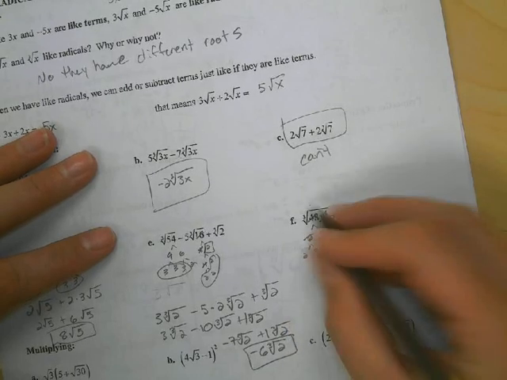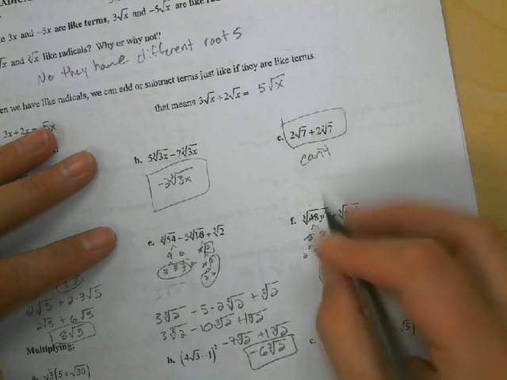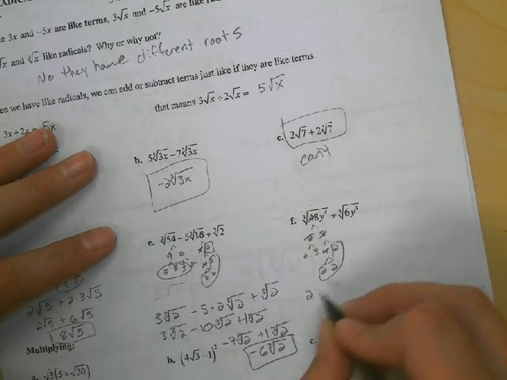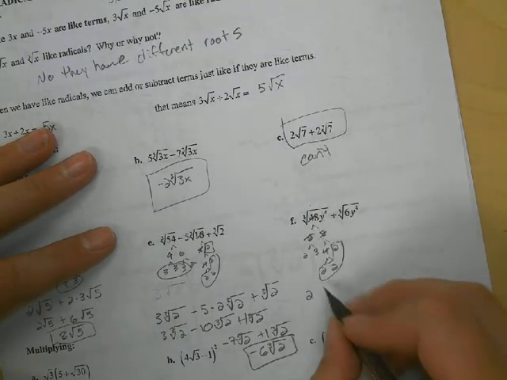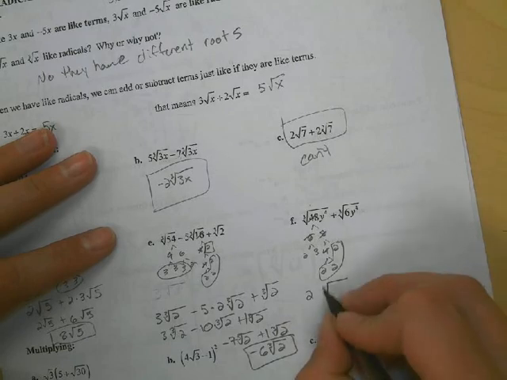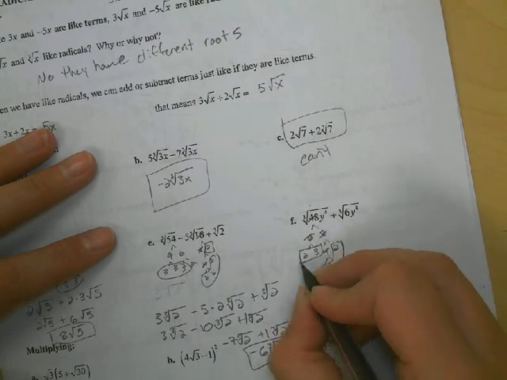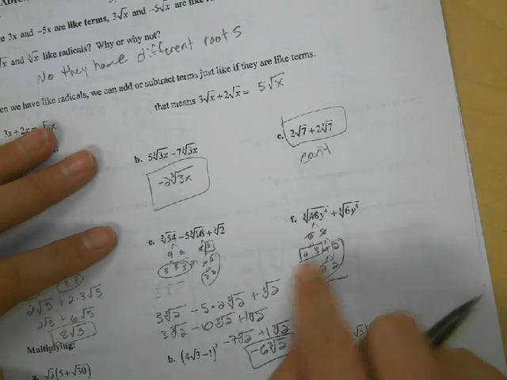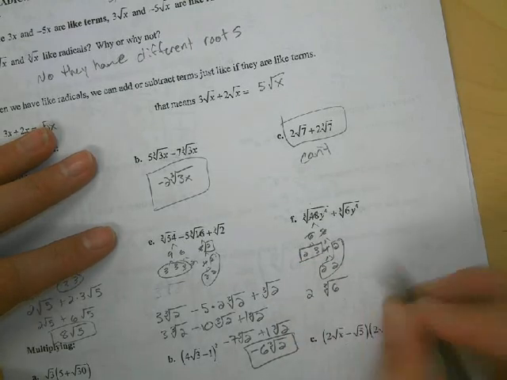Right, groups of 3 again: 1, 2, 3. Okay, so the 2 will come outside. I'm going to leave myself some room to do the y here in a second. Careful with this. I've got 2 numbers left over. Remember to multiply them back together and put them back underneath because it's still not a group of 3.